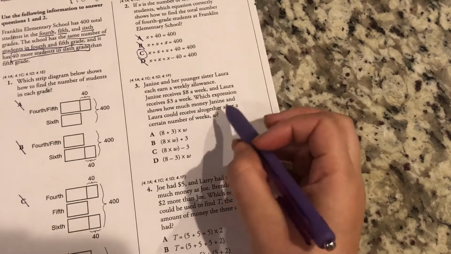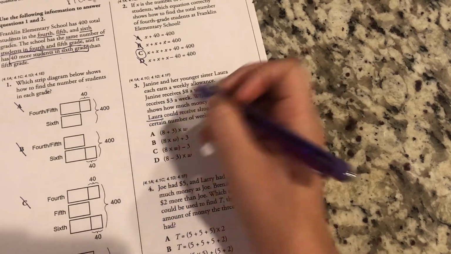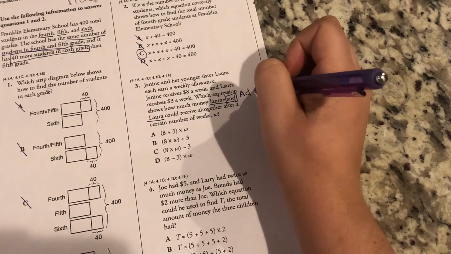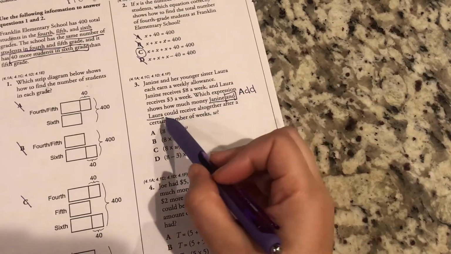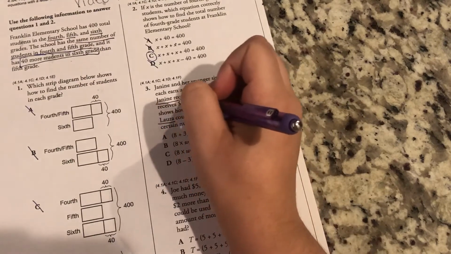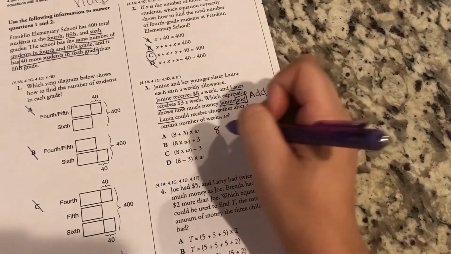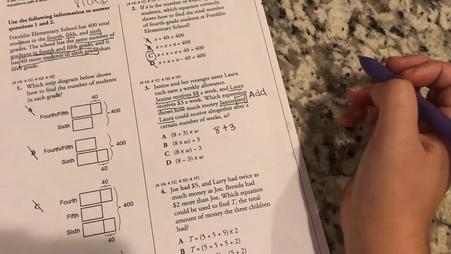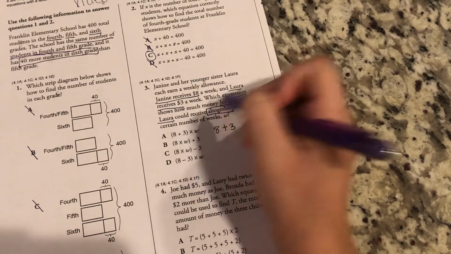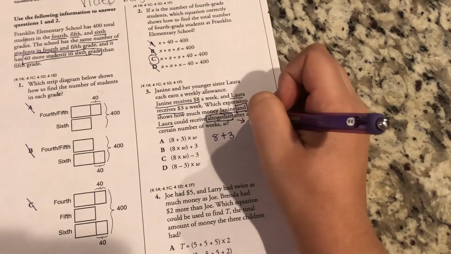So the first one, it says that we want to know how much money Janie and Laura, okay? So the word and tells me that we're going to be adding, because we have to add Janie plus Laura. So we know that Janie receives $8, so 8, and Laura receives $3, so 8 plus 3, okay? And then we want to know how much they receive all together. That's another word that is also very important, okay? And so all together means that we are trying to find the total.